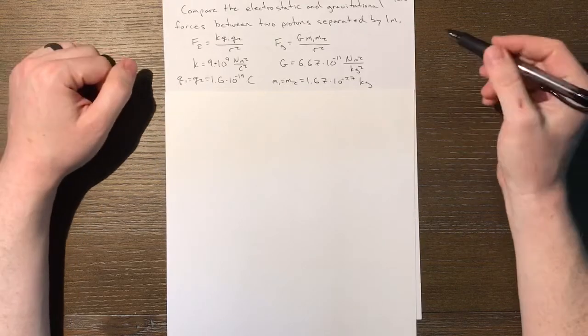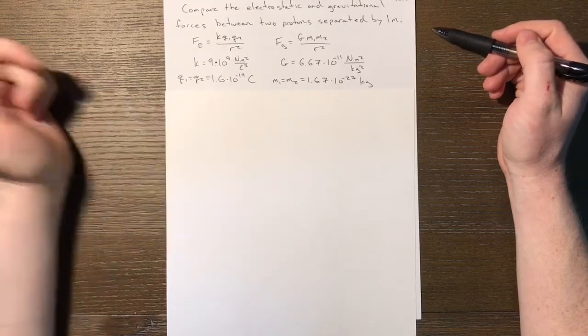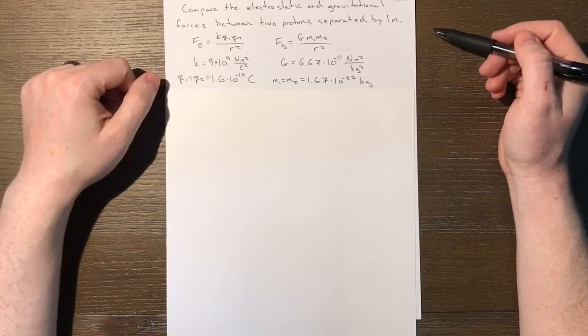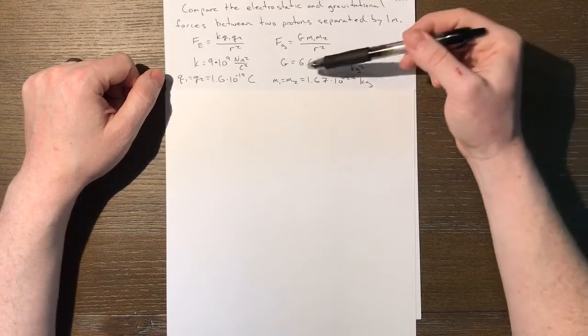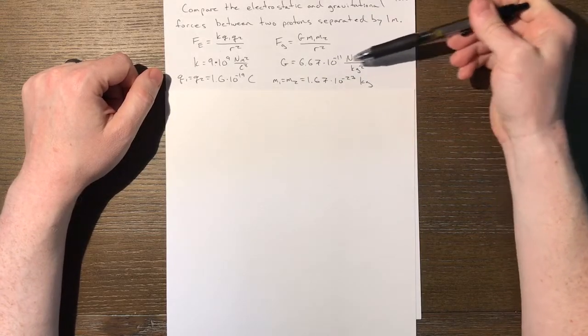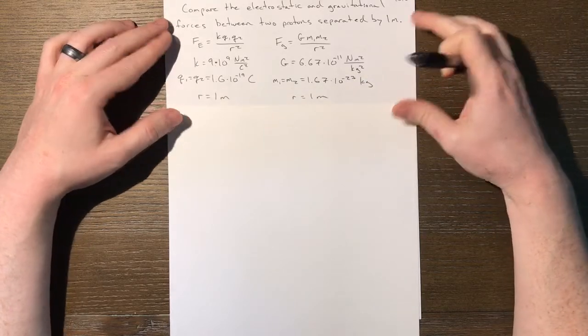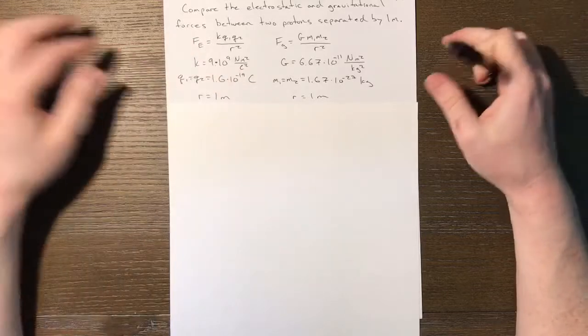Gathering up our other useful quantities, the charge on each proton is 1.6 times 10 to the minus 19 coulombs. The mass of each proton is very, very small, 1.67 times 10 to the minus 27 kilograms. And of course, they're both separated by 1 meter.